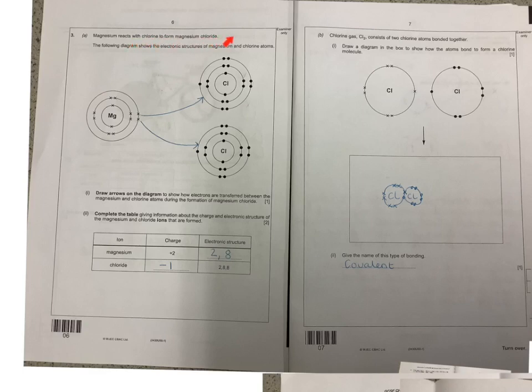Magnesium reacts with chlorine to form magnesium chloride. The following diagram represents the electron structures of magnesium chloride atoms. So they transfer electrons over. Be careful that you do that even though there's no line, and make sure you transfer 1 to each chlorine.